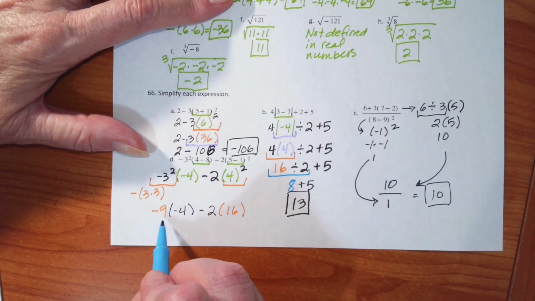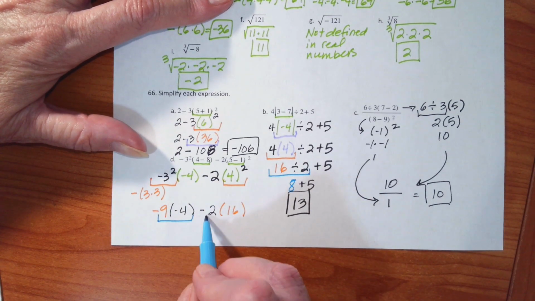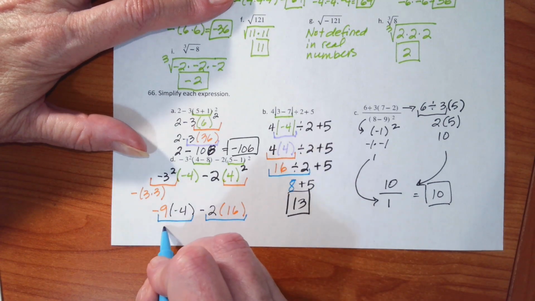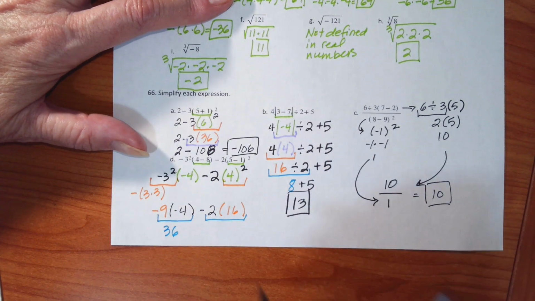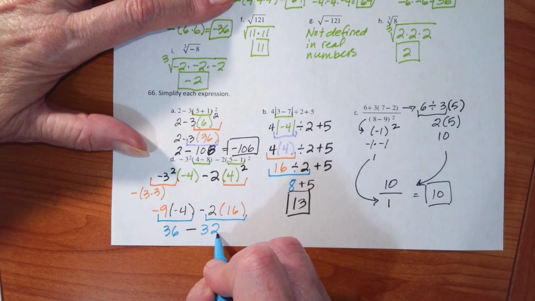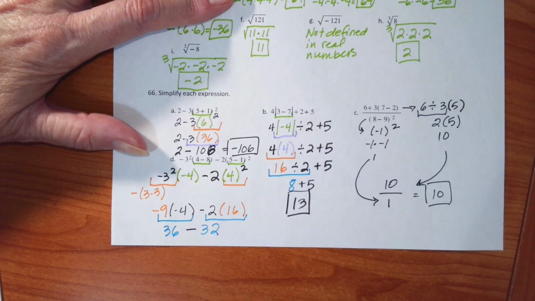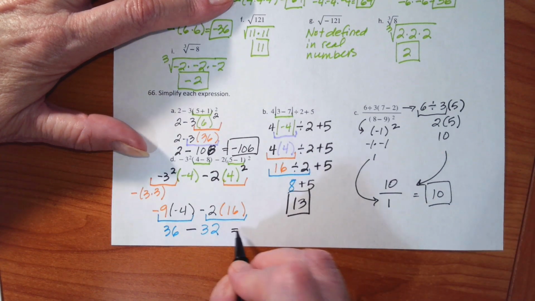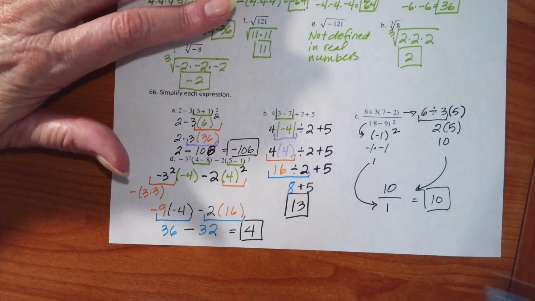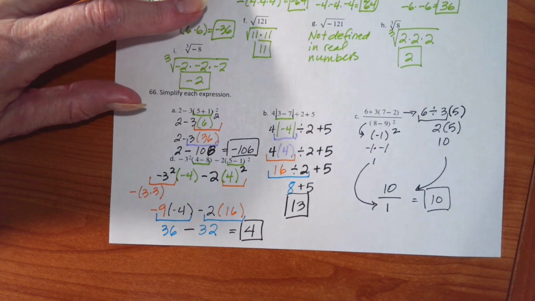Now I can do my multiplication. So -9 times -4 is 36. And then I subtract. 2 times 16 is 32. And that gives me 4. Okay, the end. Good luck, everyone.